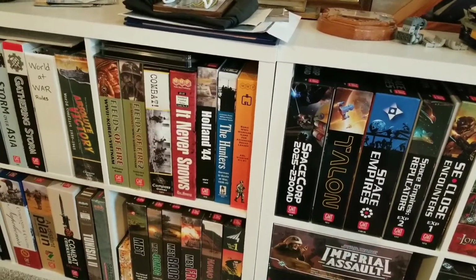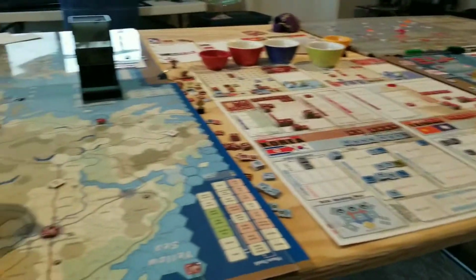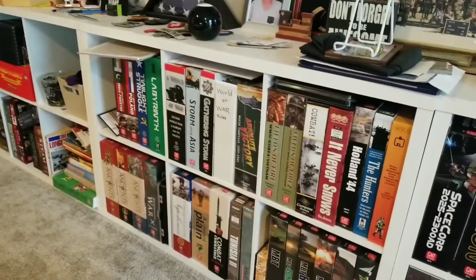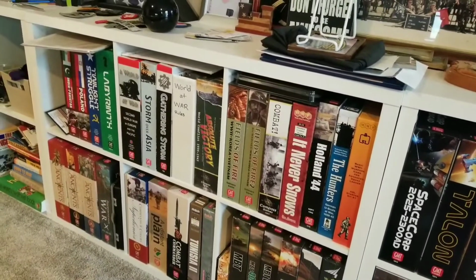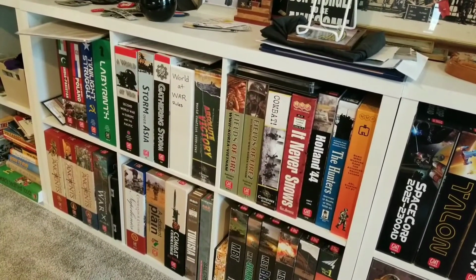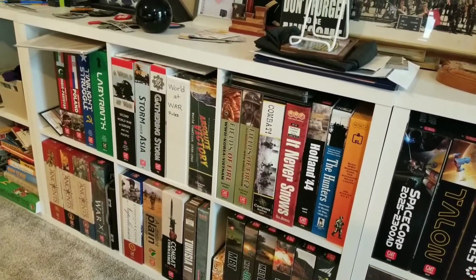And then of course, Next War Supplement number 3, obviously. If you look right here, this is my fave. The Next War series is probably my favorite series, so I'm definitely looking forward to Next War Supplement number 3, and anything else Next War that they come out with, I'll definitely get. I hope they continue with the series.